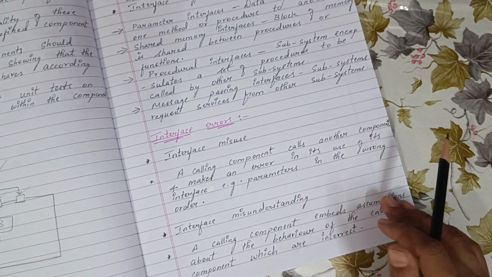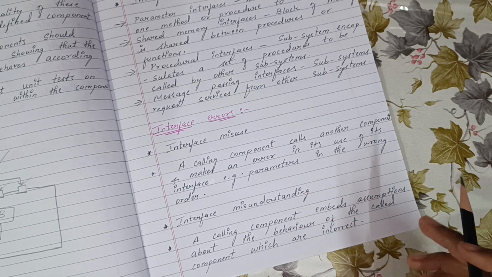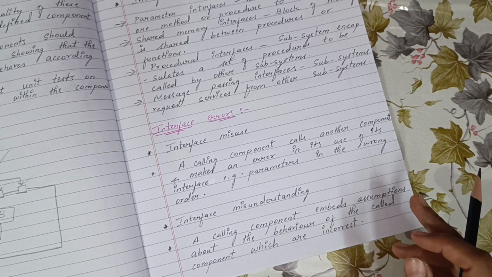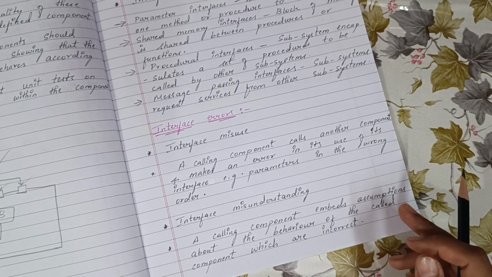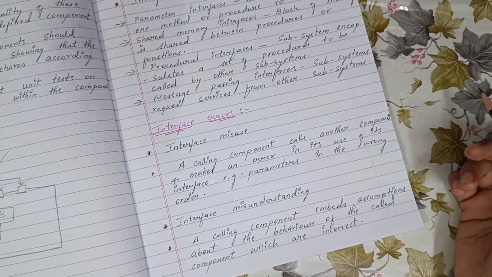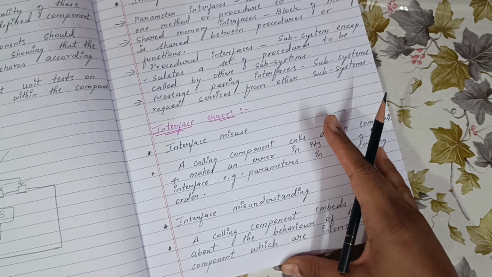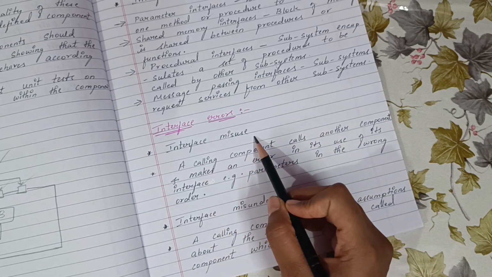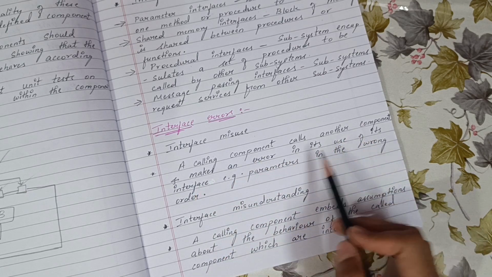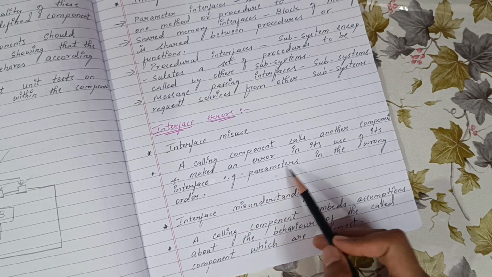Now coming to the interface errors, as we can detect faults when we are performing interface testing. Obviously we come across a few interface errors that we need to understand. First, interface misuse. What do you mean by this? In interface misuse, a calling component calls another component and makes an error in its use of its interface. The example they have given is parameters in the wrong order.